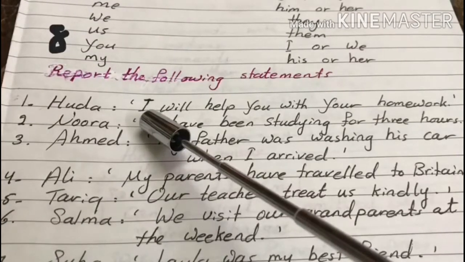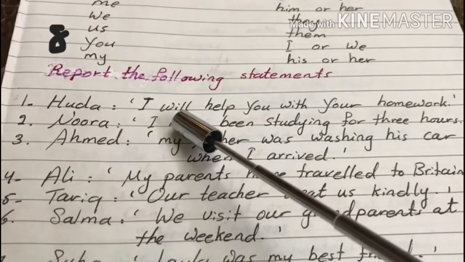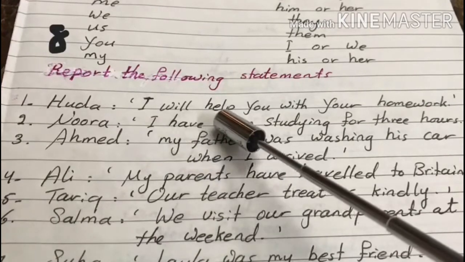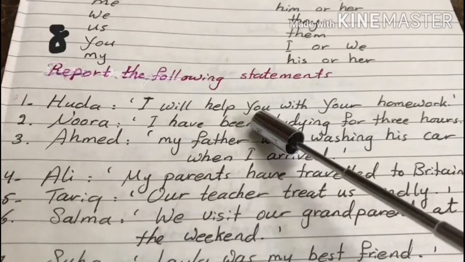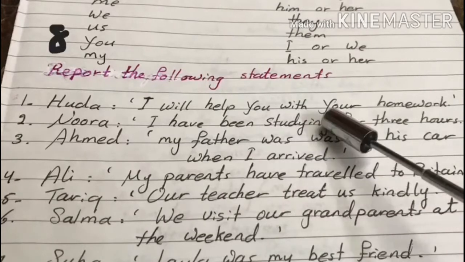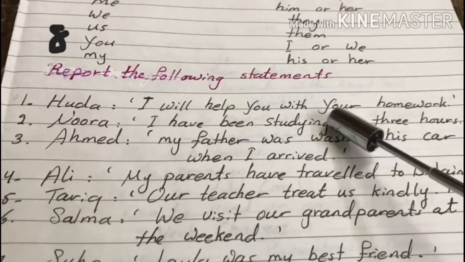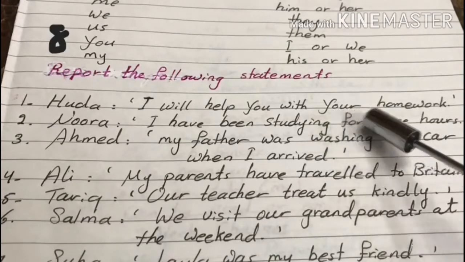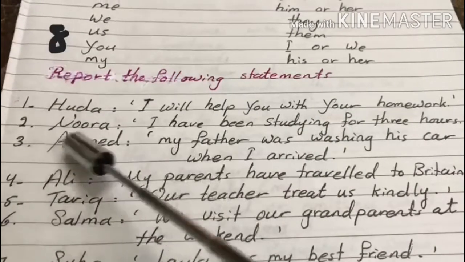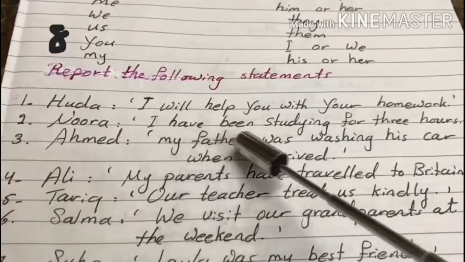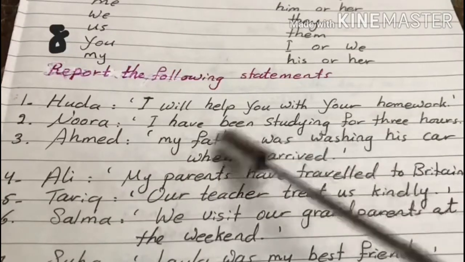Its pronoun is she. Will changes to would, she would. Help, you becomes me with my homework. Your, the possessive adjective, becomes my.